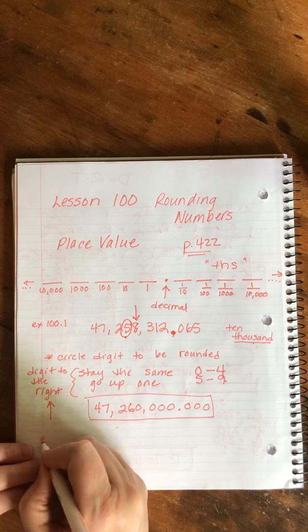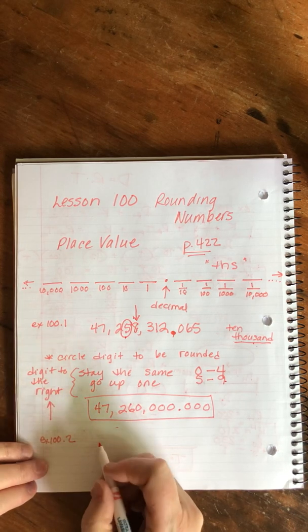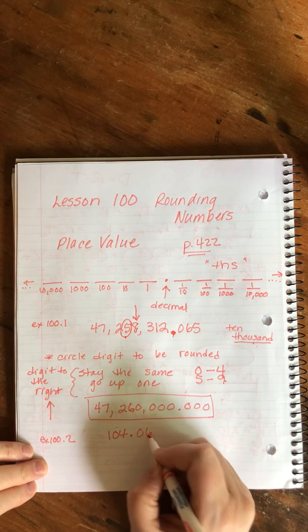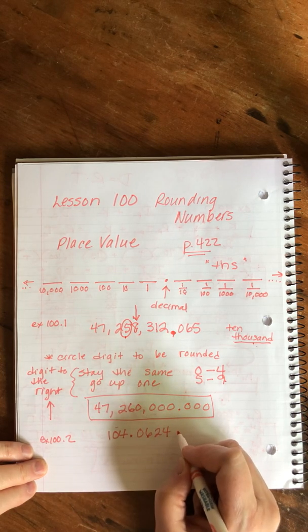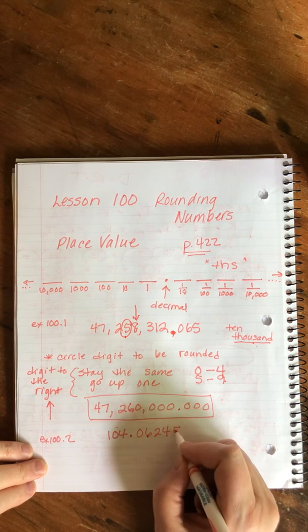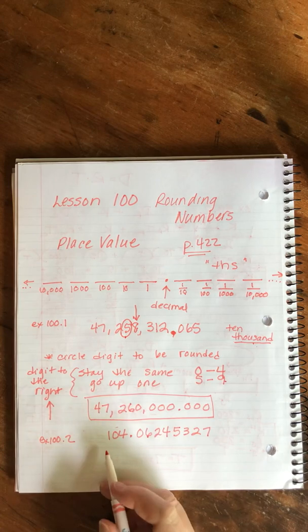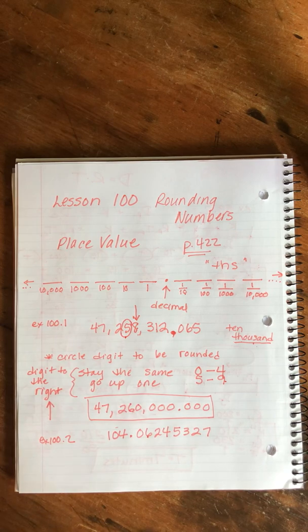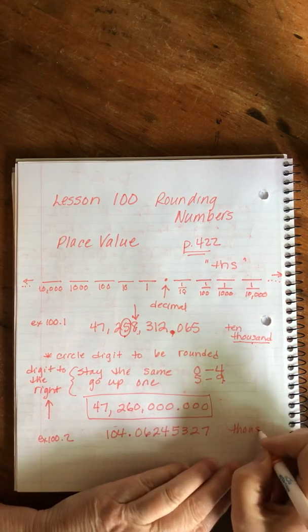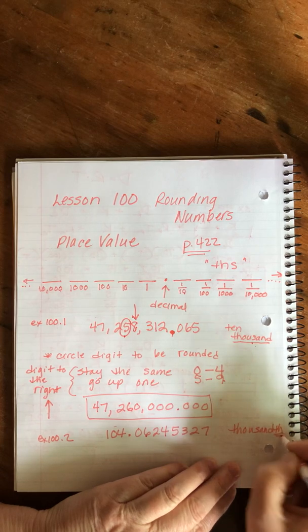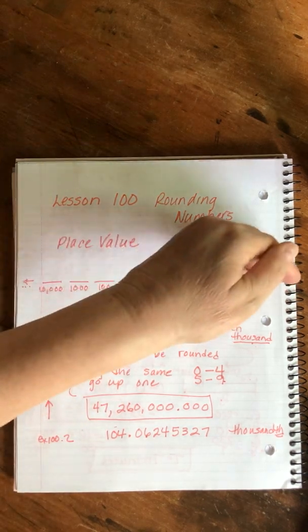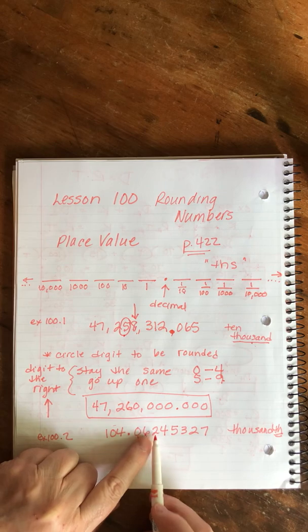Final answer. Example 100.2. Here is the number. 104.06245327. Okay, round it to the nearest thousandth. Oh, the TH, that tells us decimal land. So we want to go to the nearest thousandth. So we have to have this firmly in our minds. This is 1/10th, 100th, 1,000th.